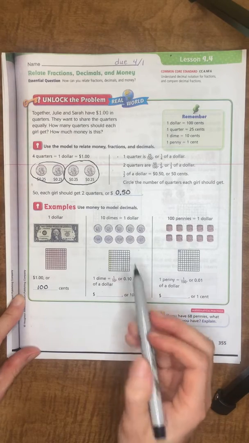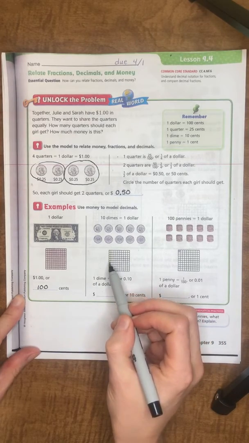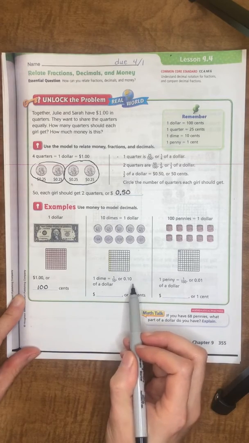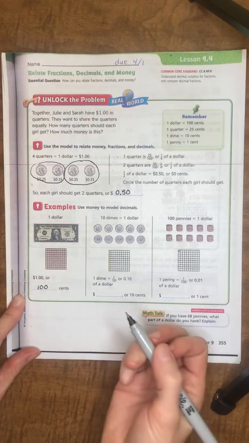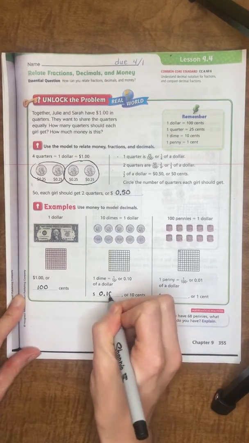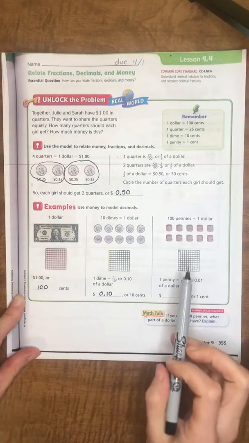This model is showing what 1 dime would equal, which is 1/10 or 10 hundredths of a dollar. And that would be 10 cents.